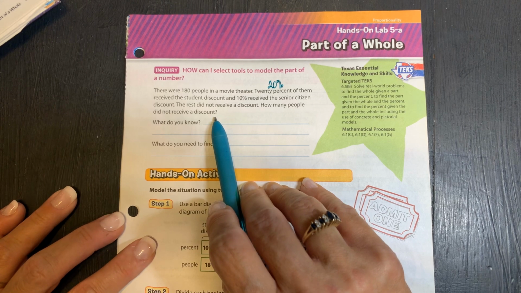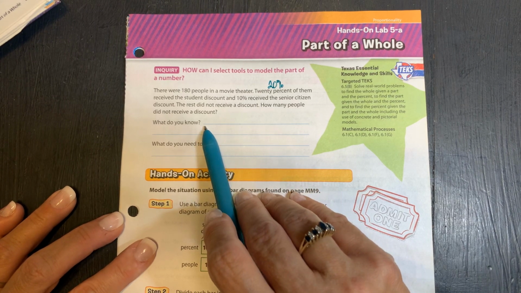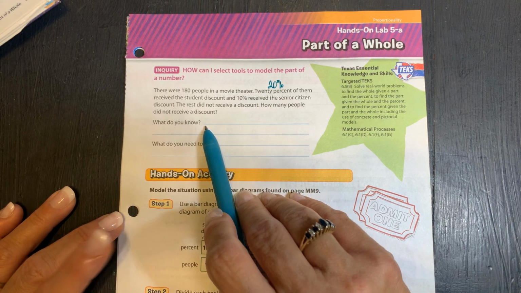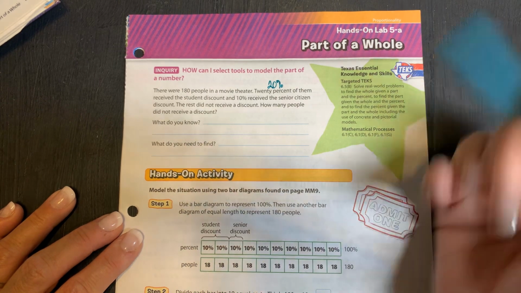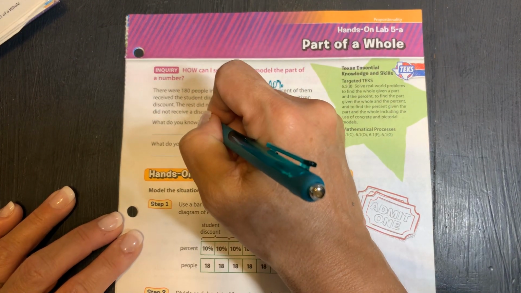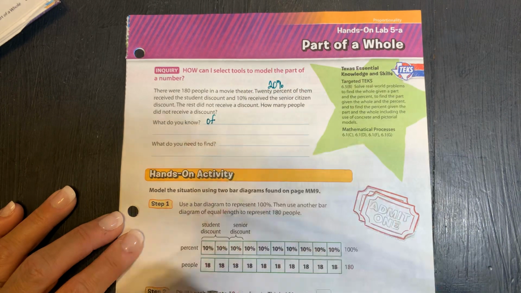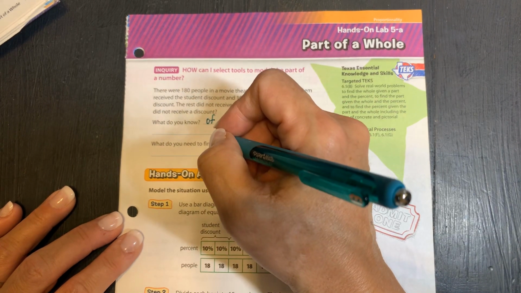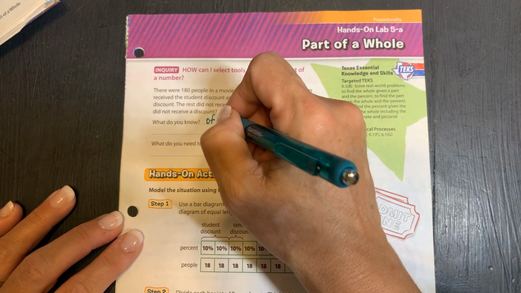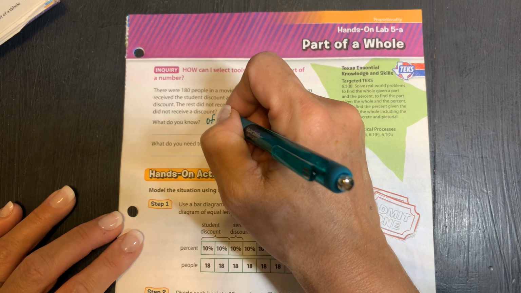Well, first thing we need to look at is what do we know? And so we know that there were 180 people. So the movie theater was filled with, it was out of 180 people.